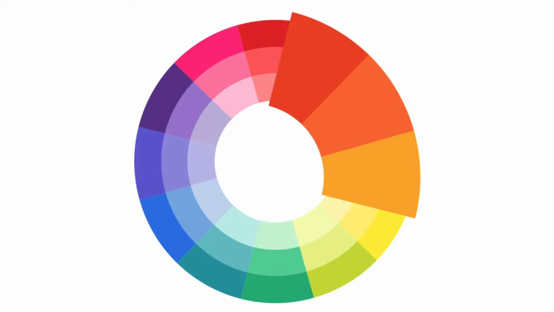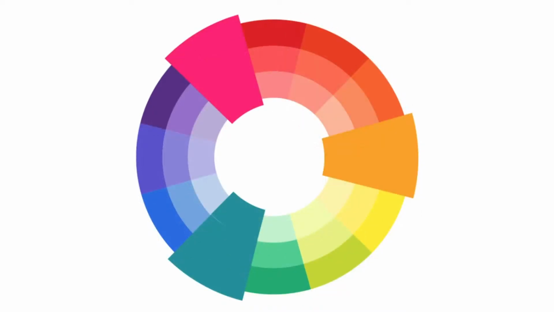So that's the analogous. We also have what's called triadic, which is called triadic because we're working in triangles. Basically what you're choosing are three equal points around your color wheel.